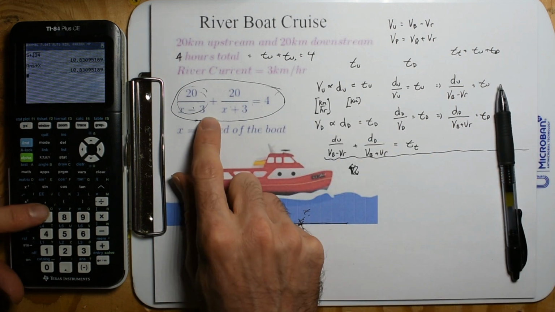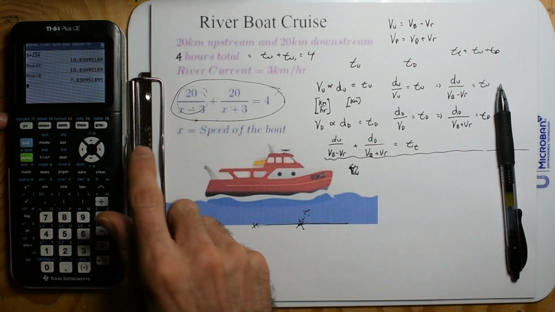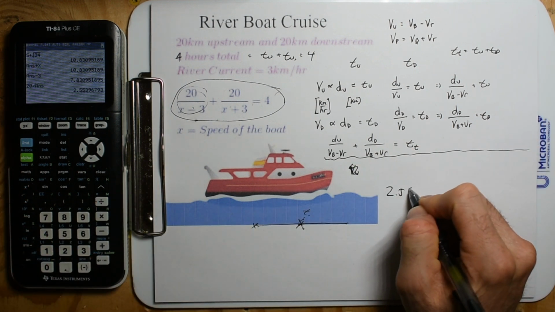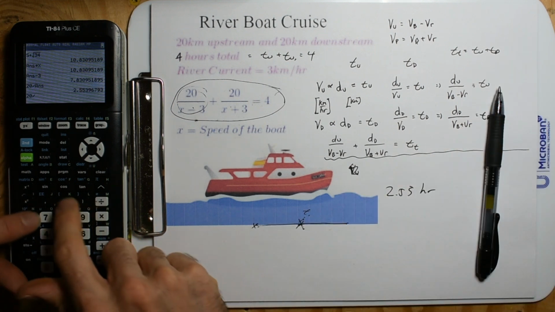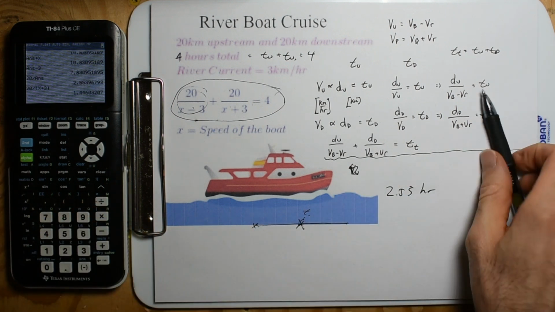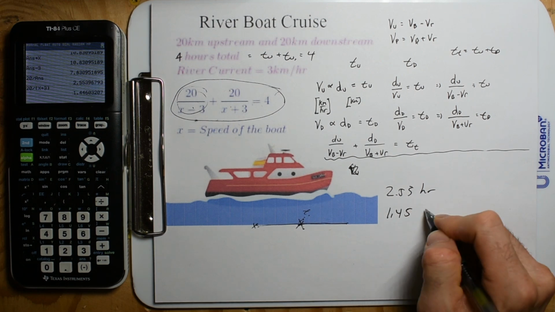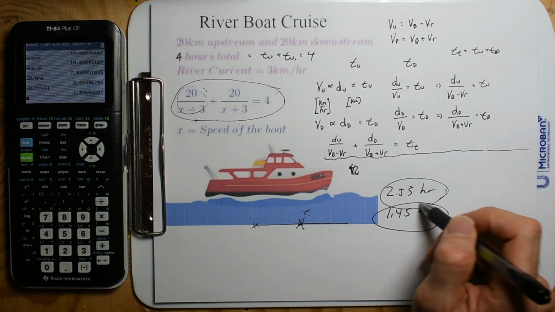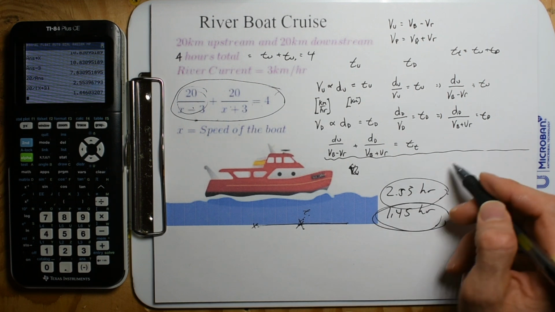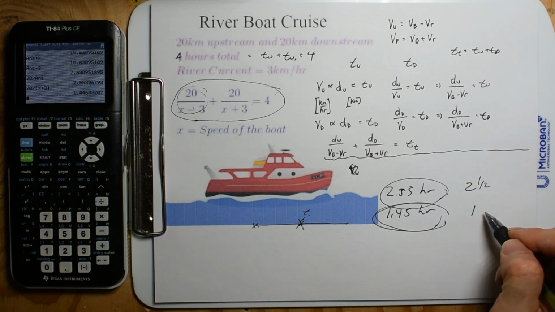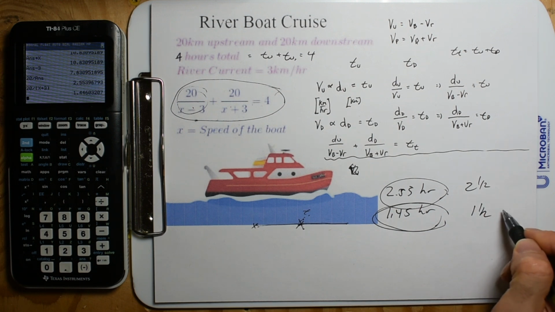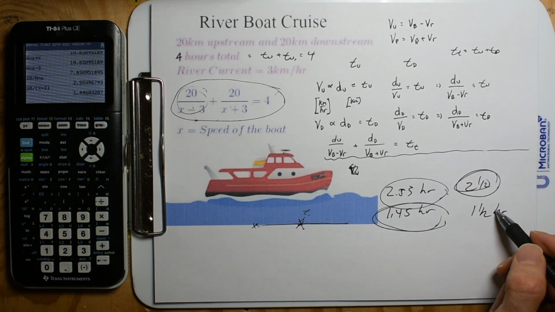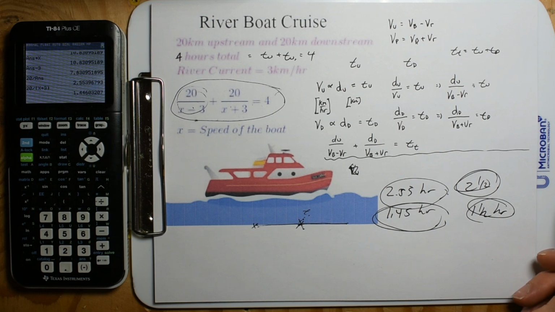On the way up, it's going to be x minus 3, so our speed is going to be 7.83. 20 divided by that is going to take 2.55 hours up, and then on the way down, 20 divided by x plus 3 is going to take 1.45 hours on the way down. So now we actually have roughly how long the trip's going to take. If we go upstream, it's going to take 2.5 hours, and then just a little bit over 1.5 hours coming back. You know what I mean? So 2.5 hours going up, and 1.5 hours coming back. Sweet.